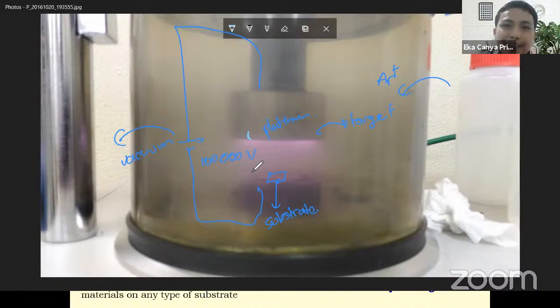Wah, so it's very dangerous. At high voltage, it bombards the target, and the atoms are excited from that surface and precipitate onto the substrate, and afterwards the substrate will become a film. That's how to make a solar cell thin film deposition. Physically, not chemically.